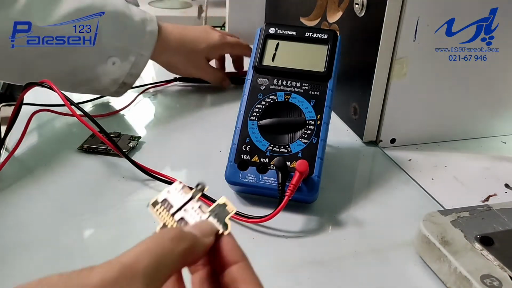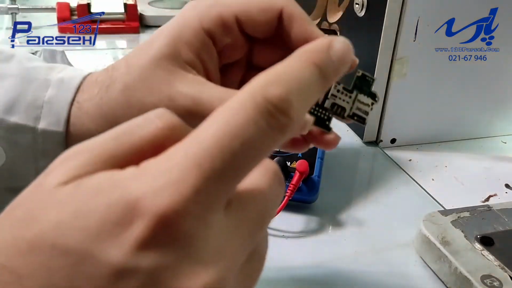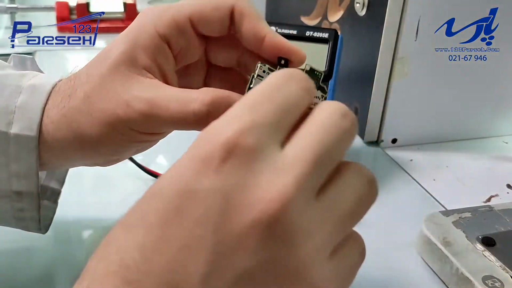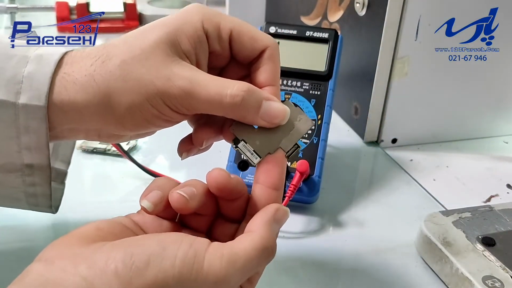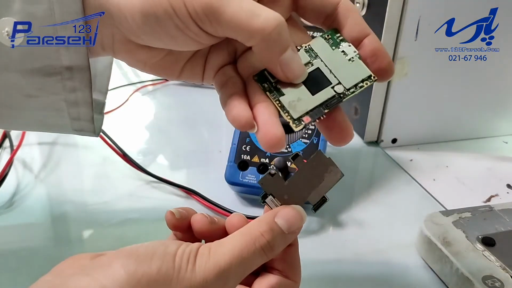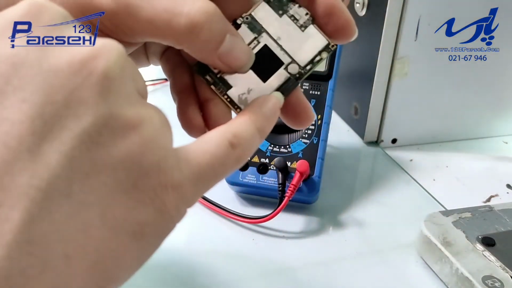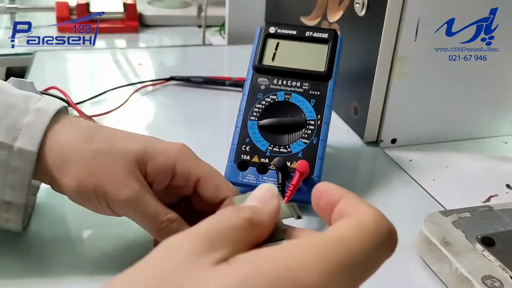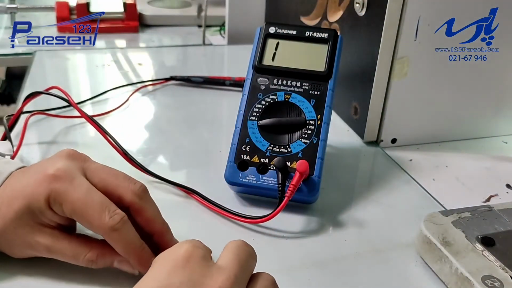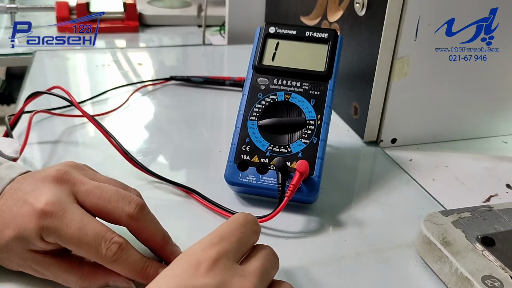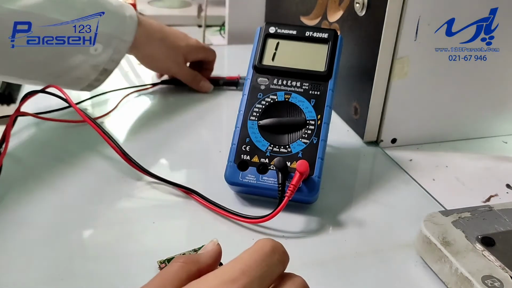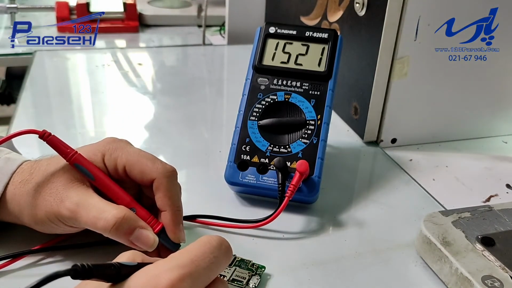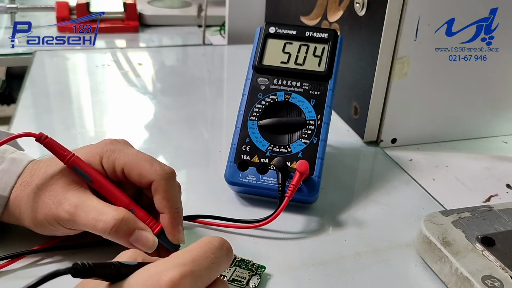That means my SIM trays are disconnected because the flex cable is disconnected from the board. It's been connected through here, as you can see. So if I connect it back in like this, now I'm going to check it again. As you can see, the value is back.